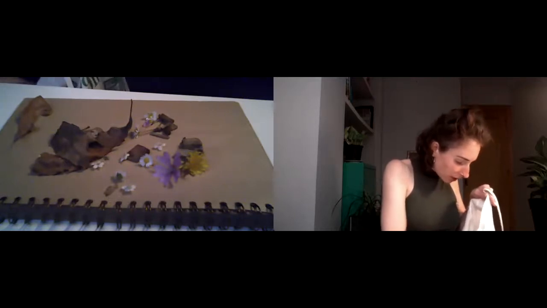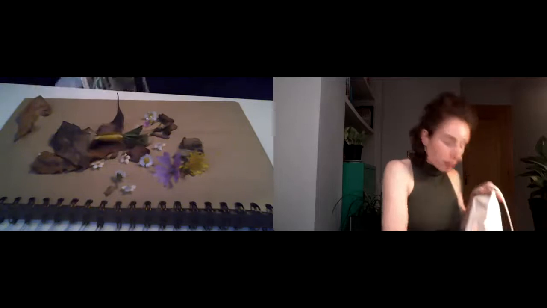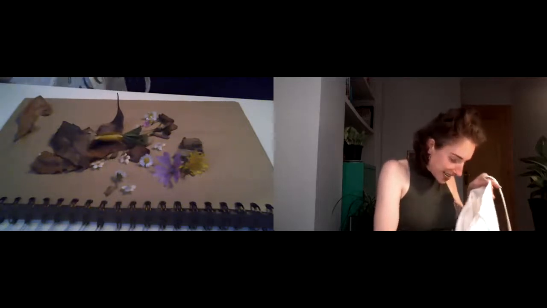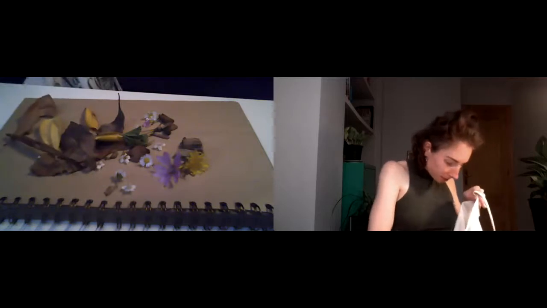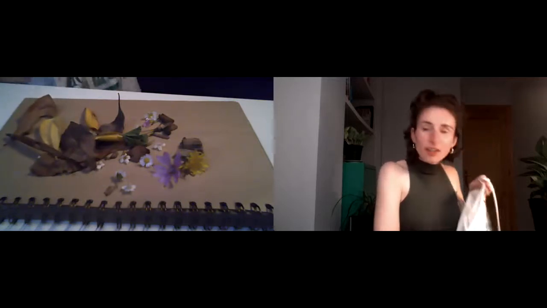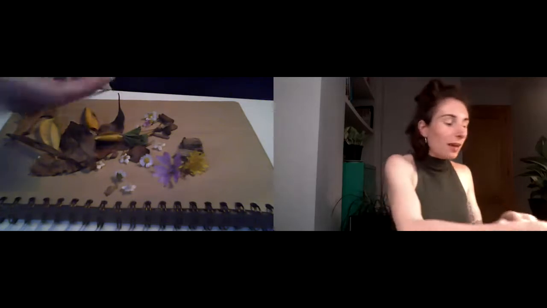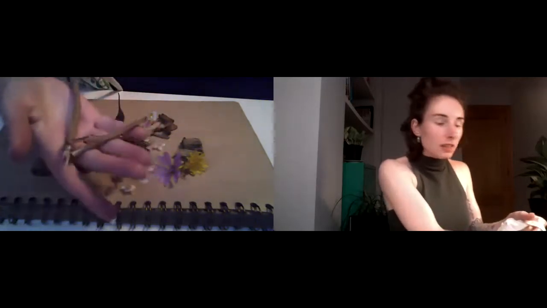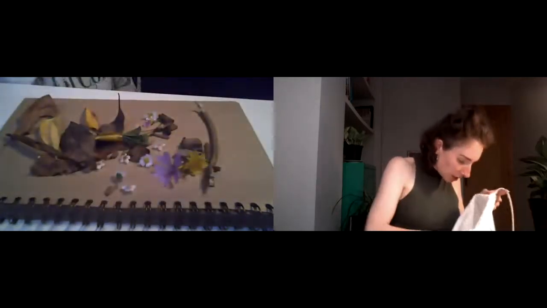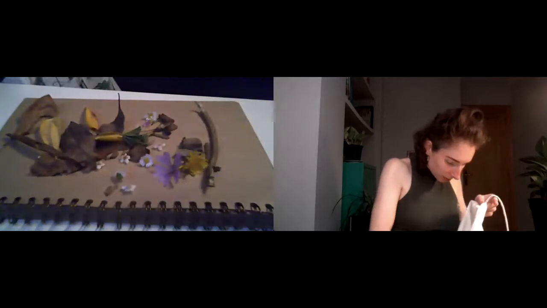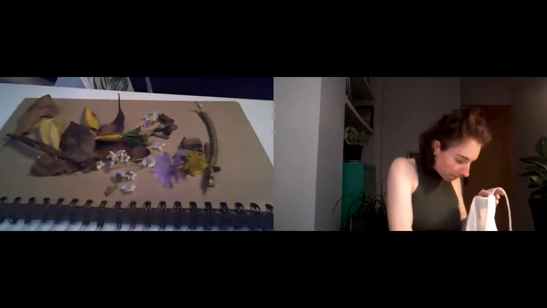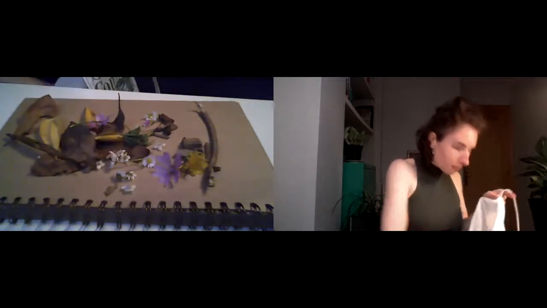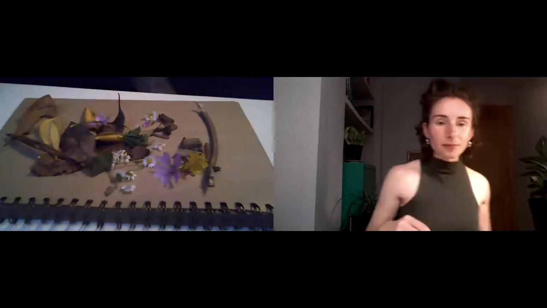These are all just things I found walking around in the green spaces near my home. I was looking for some feathers and interesting things like that, but I didn't find any, but they'd be nice for this. Just some twigs. Okay, that'll do, I think. Have as much or as little as you want.